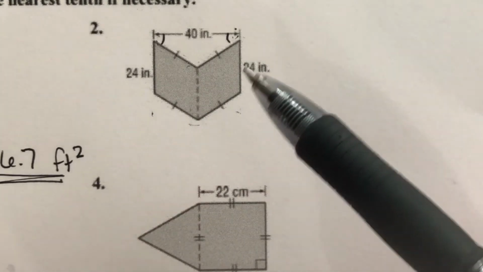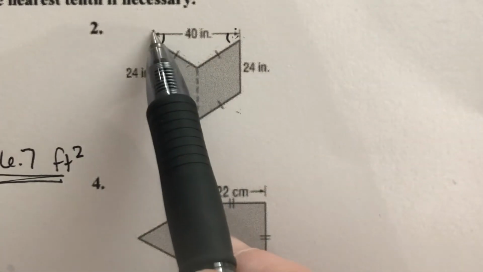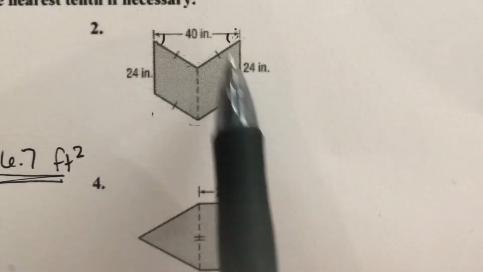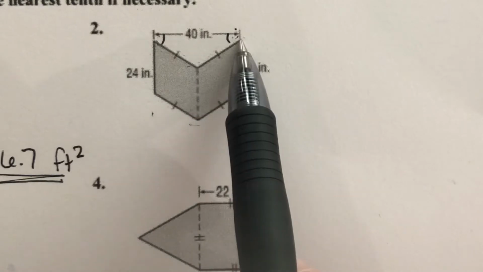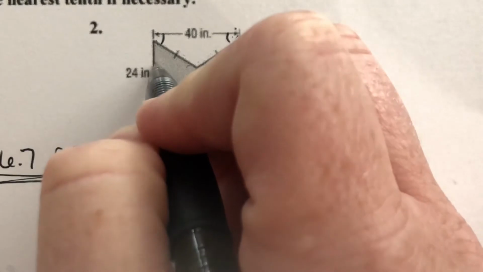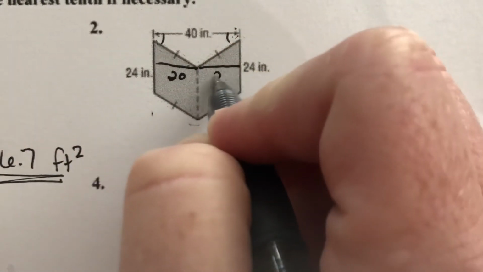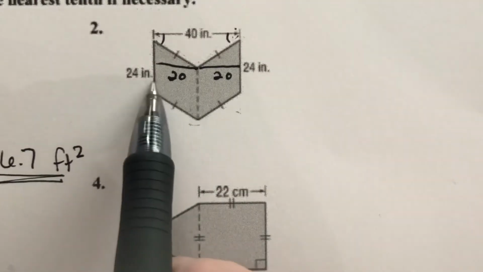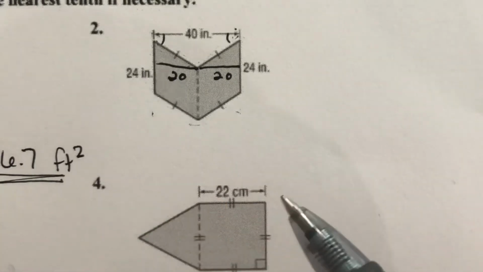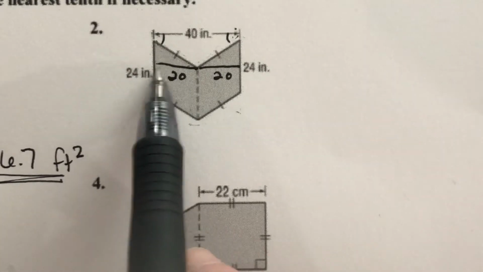All right, so for a parallelogram to find the area, we multiply the base times the height. It gives us the length from here to here is 40. So the height of each of these, this is right in the middle since these are both congruent. This is in the middle, so this 40 gets split up into 20 and 20. So this height is 20 and this height is 20, right? And we multiply length times width, or length times height, to find the area of 1 parallelogram. So for this guy over here, we're going to multiply 24 times 20.